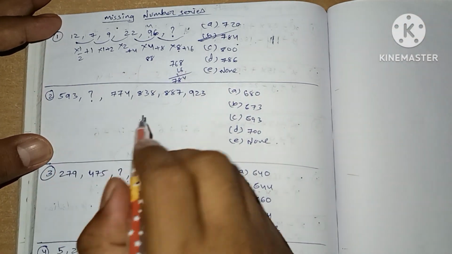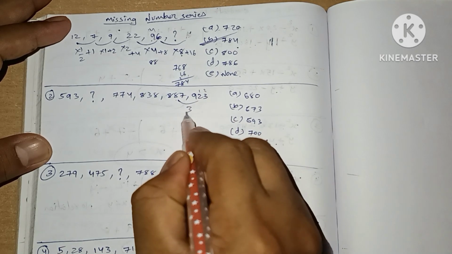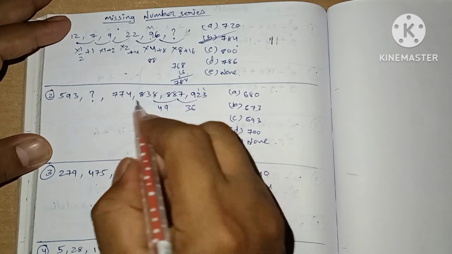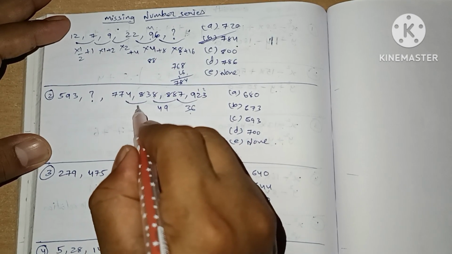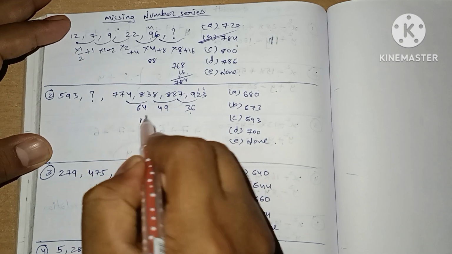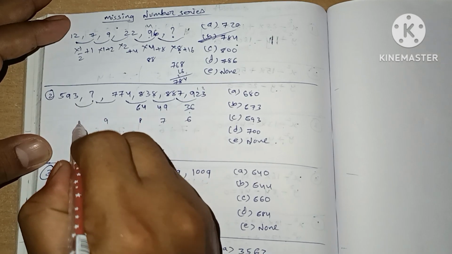Next, here we see the difference of 13 plus 23, which will be 36. Here we see the difference of 9 and 4, 49. These are squares. Here we see the difference of 4 and 6, 64. 8 square, 7 square, 6 square. So here must be 9 square and here must be 10 square.